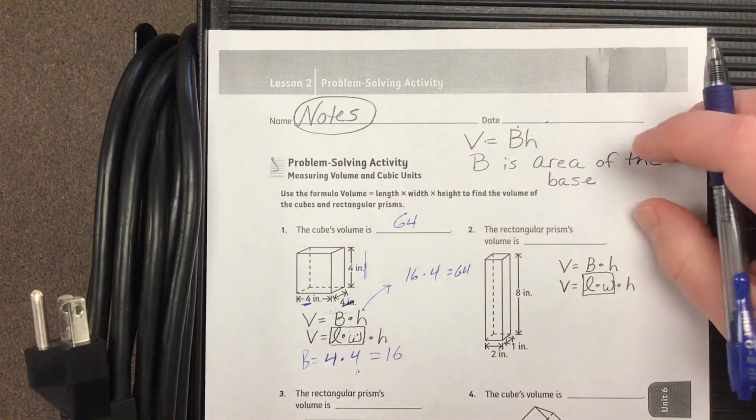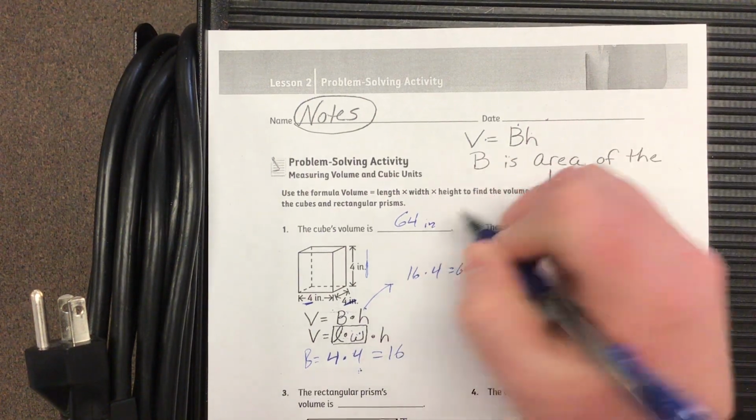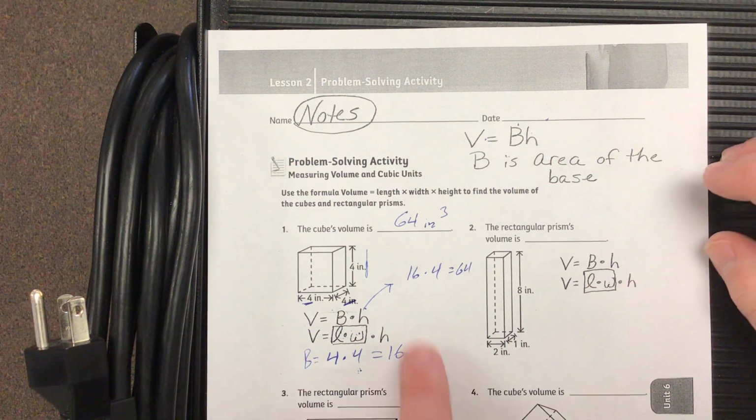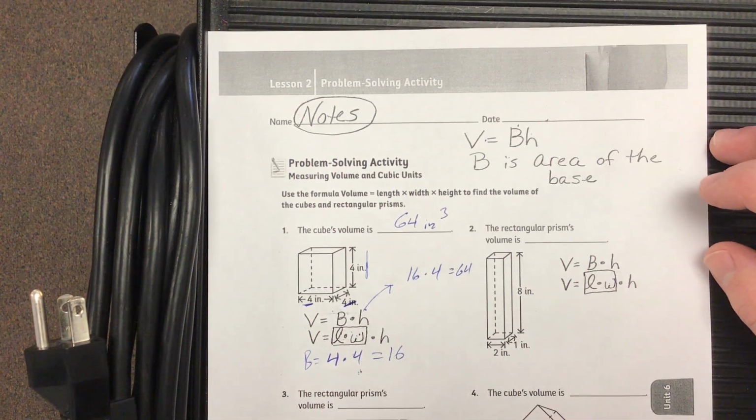And how do we label volume? Inches cubed. So our answer for number 1 is 64 inches cubed.